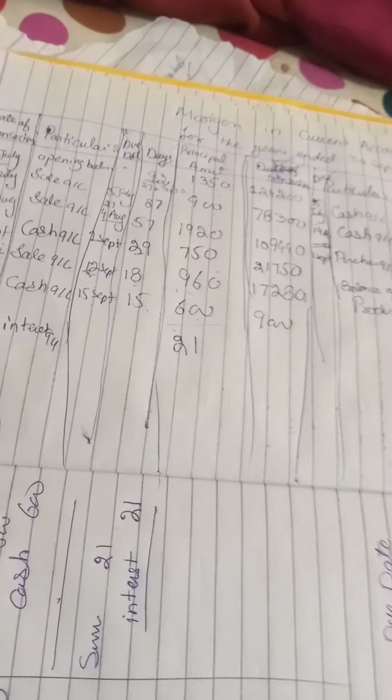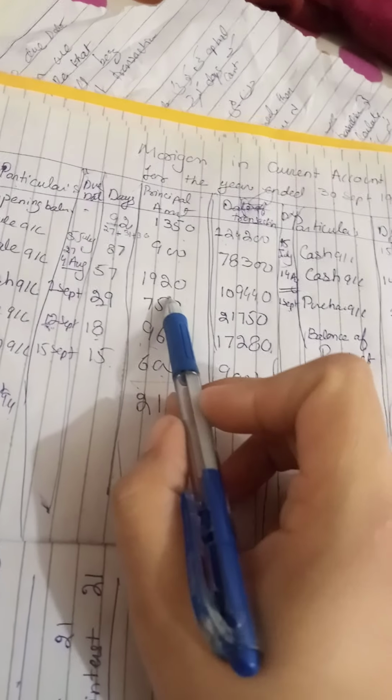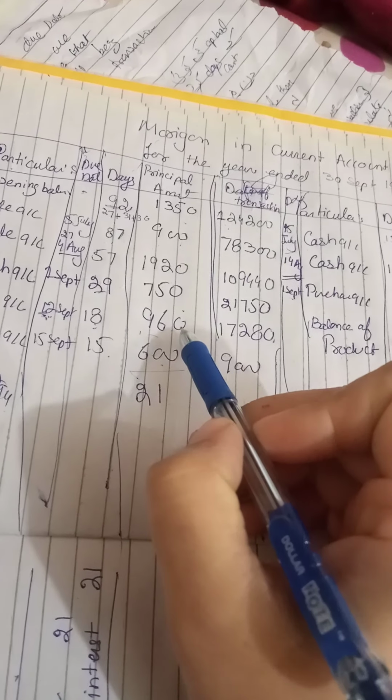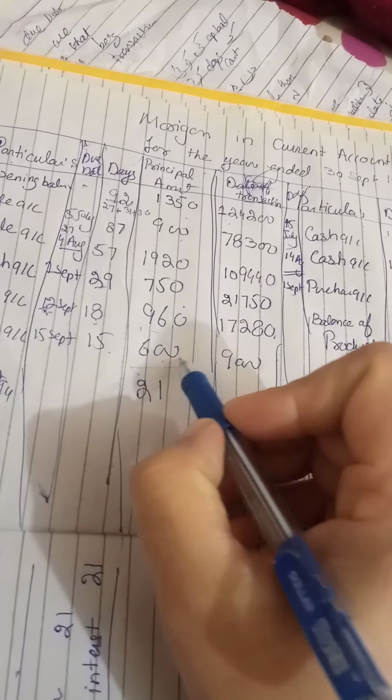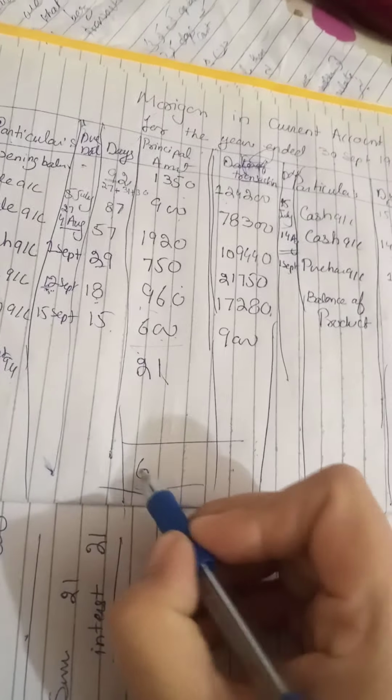Now the question is very clear. How much amount: 1350 plus 900 plus 1920 plus 750 plus 960 plus 600 plus 2100, and I get 6501.